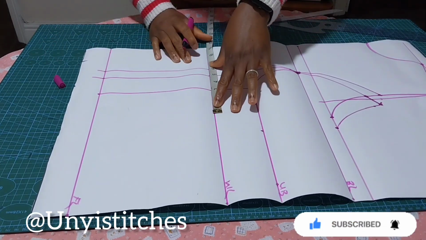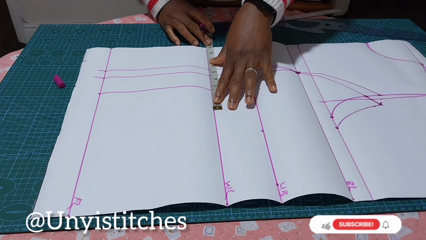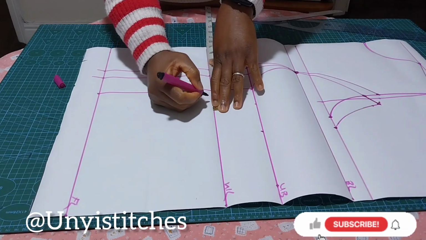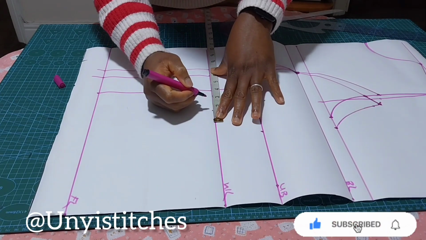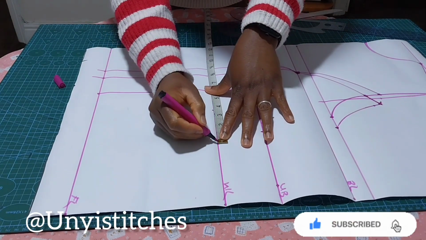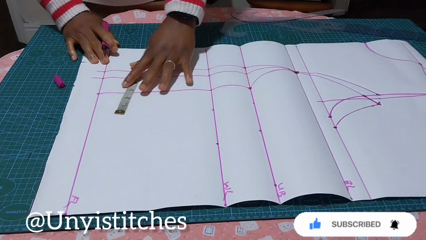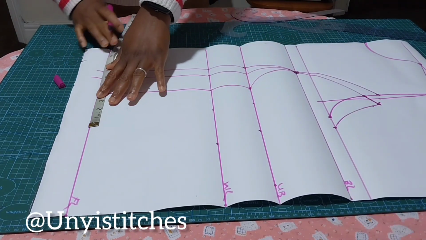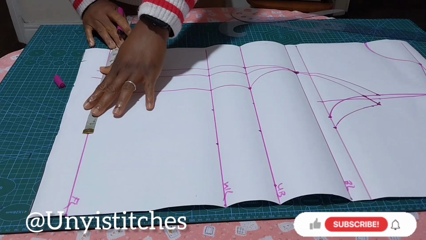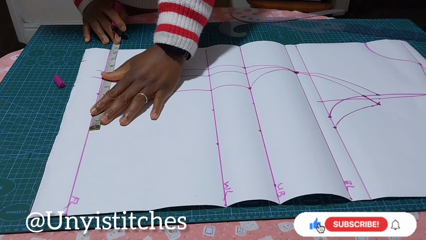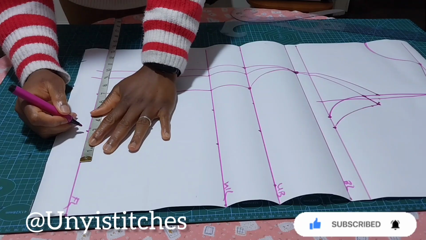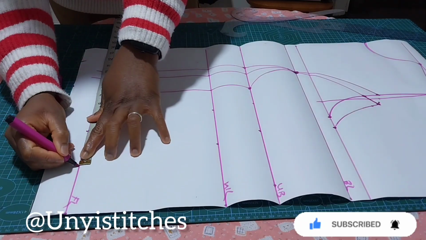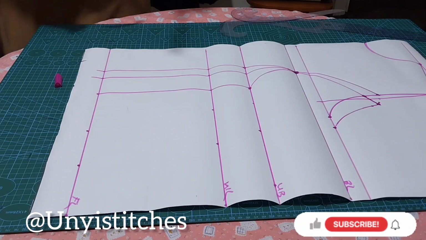Then the waist I'm working with is 9. That is the round waist divided by 4 plus 3 inches. Then the full length line I'm working with is 10.75. That is the full length divided by 4. So I'll go ahead and connect the points.